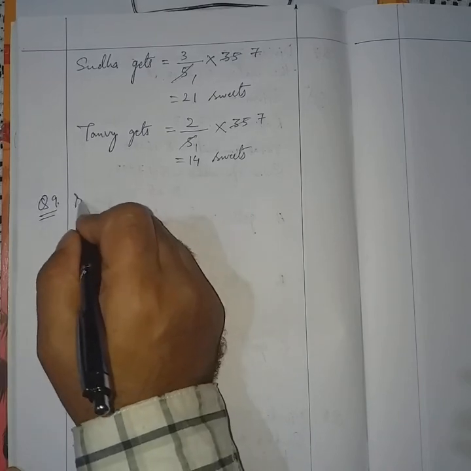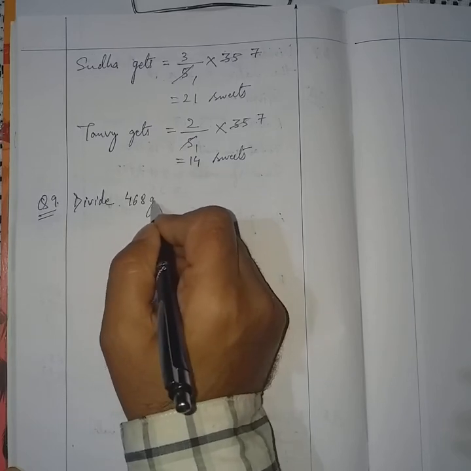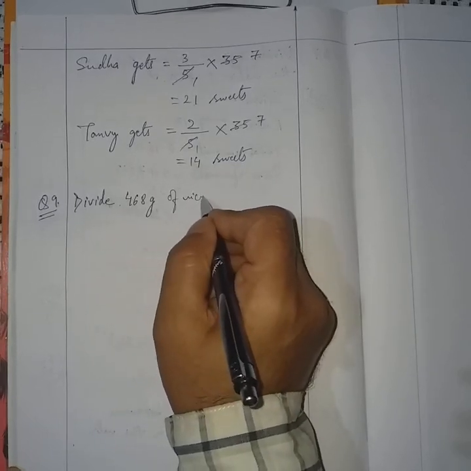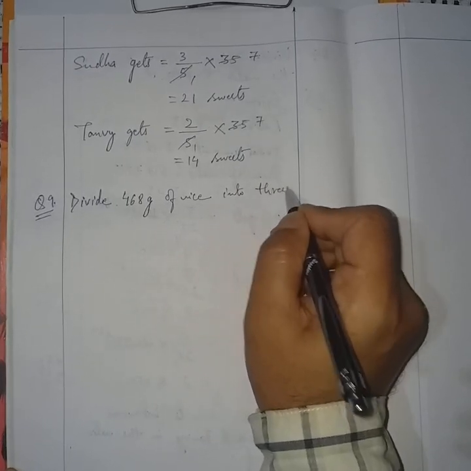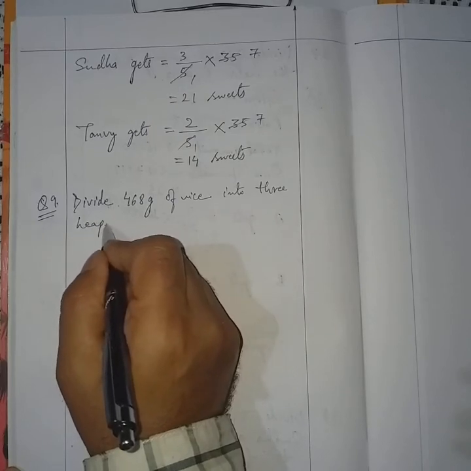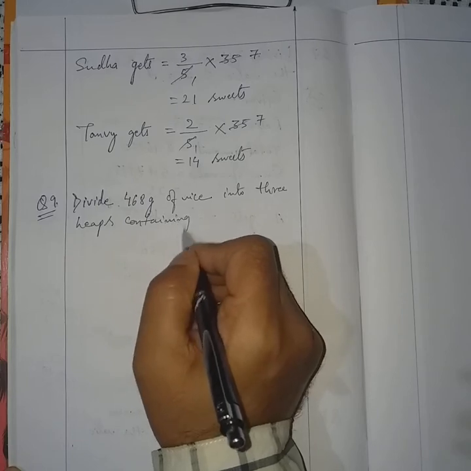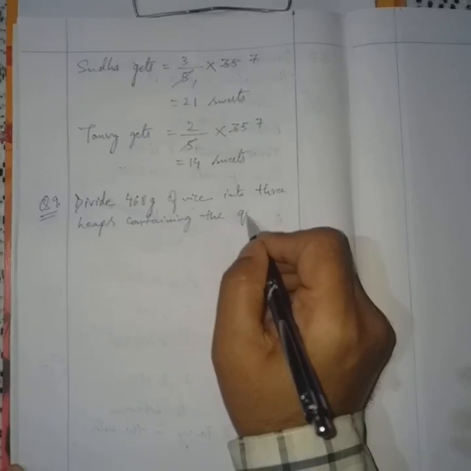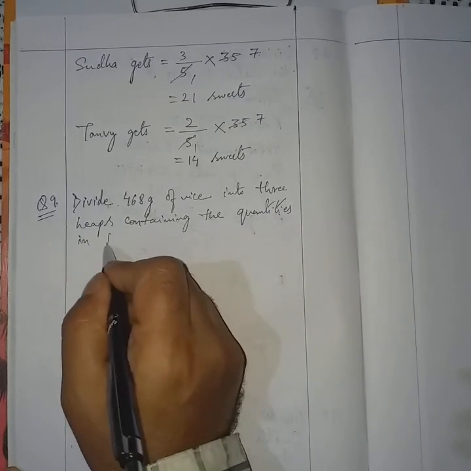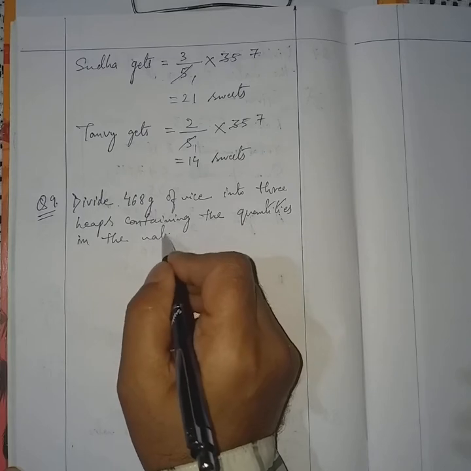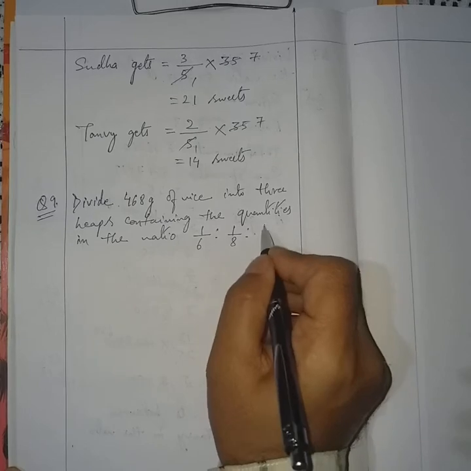Question number 9 is: divide 468 gram of rice into 3 heaps containing the quantities in the ratio 1/6 is to 1/8 is to 1/12.